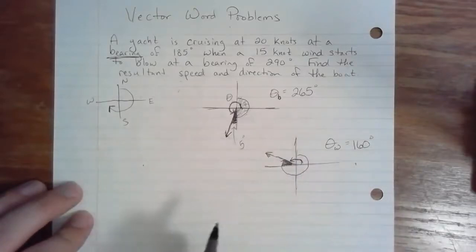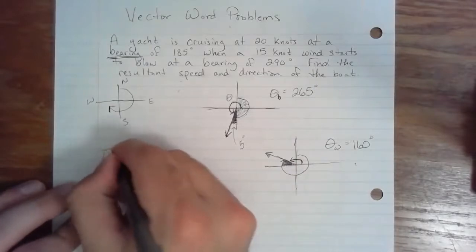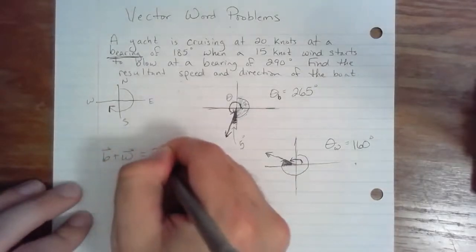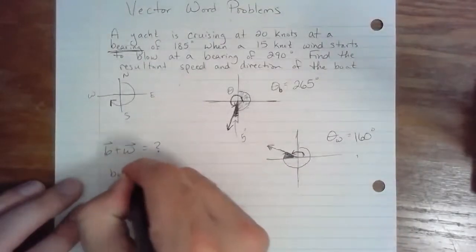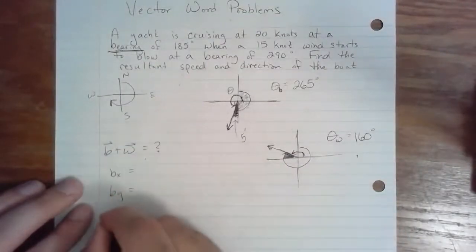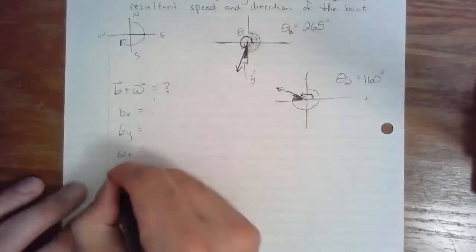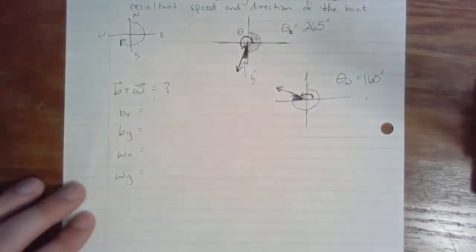Let's just say vector B and vector W. I want to find what B plus W equals. So that's really what they're asking me now. Just like in the last video, we can find Bx and By, we can find Wx and Wy. And once we've done that, we'll be able to easily figure out the resultant speed and direction.